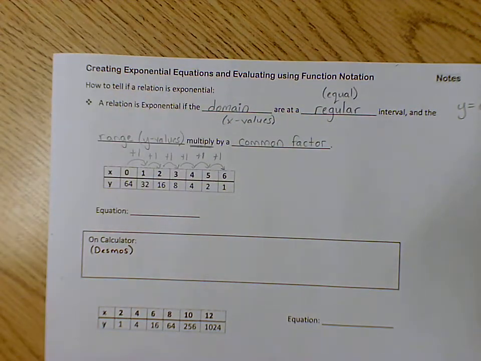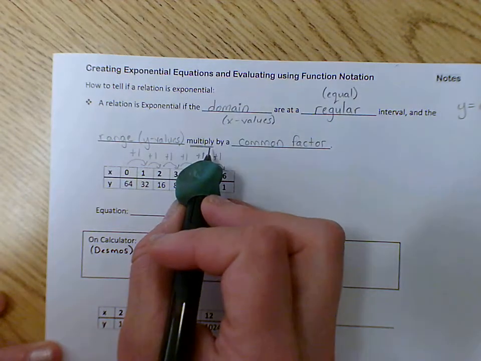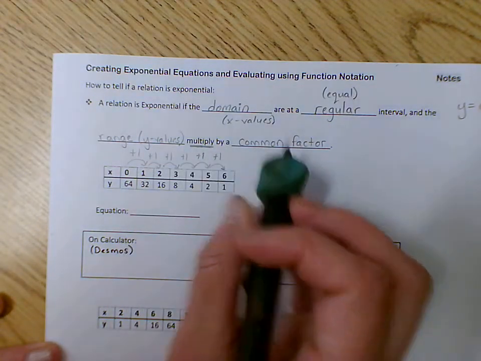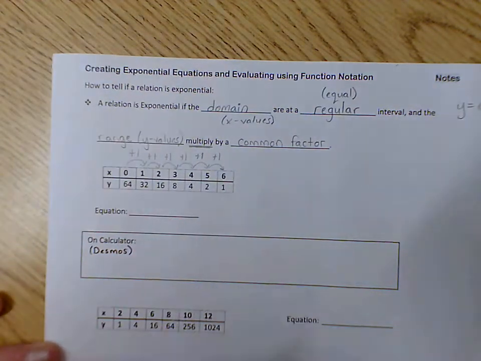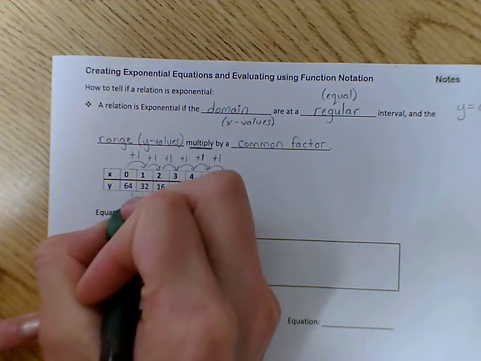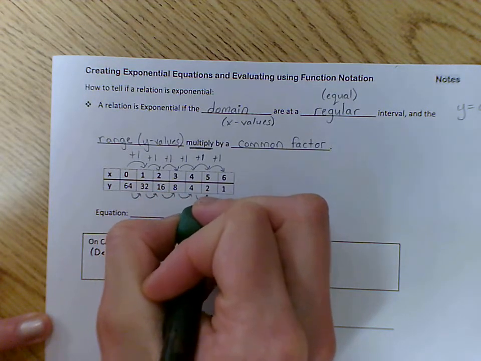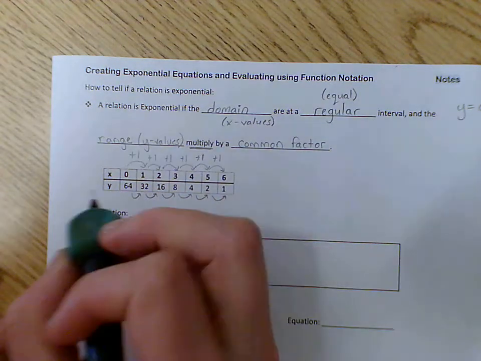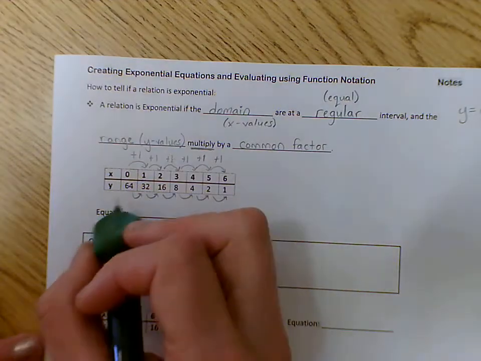And so if that's happening, then you're going to look at your y values, and you're going to make sure that your y values are actually multiplying by a common factor. So this is different than your x values, okay? You start by making sure that your x values are increasing at a regular interval. Then, if that's happening, you look at your y values. And to be exponential, this is the part that makes them exponential, your y values have to have that common factor. In other words, you have to be multiplying by the same number to go from one y value to the next. So it does take some thought.